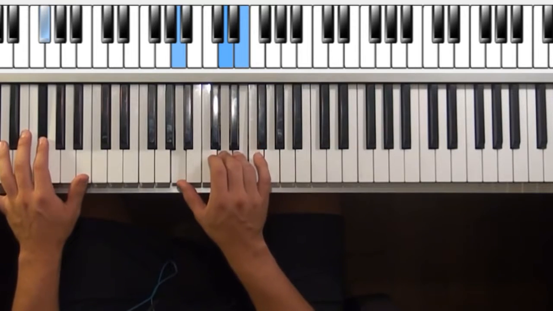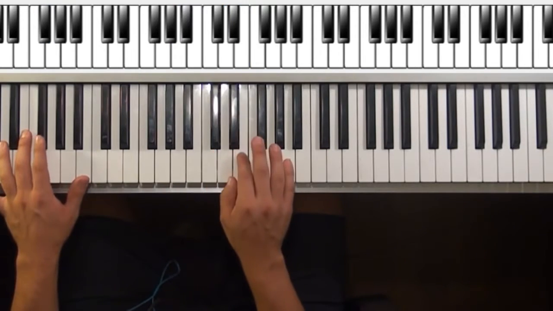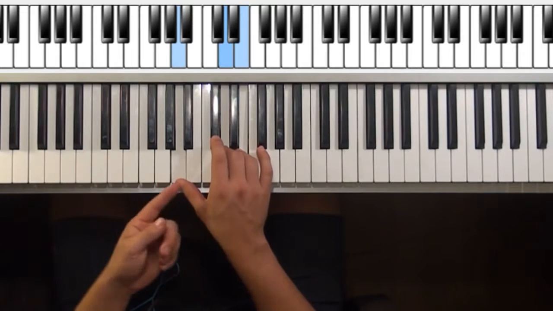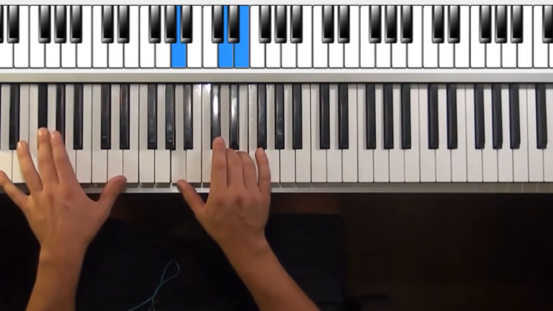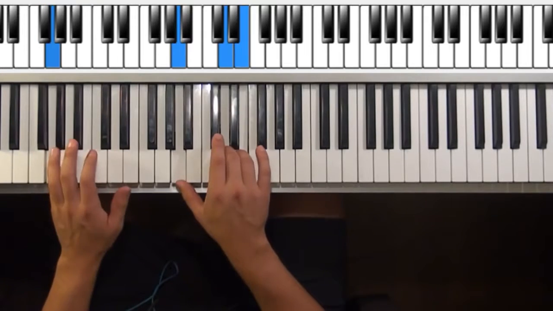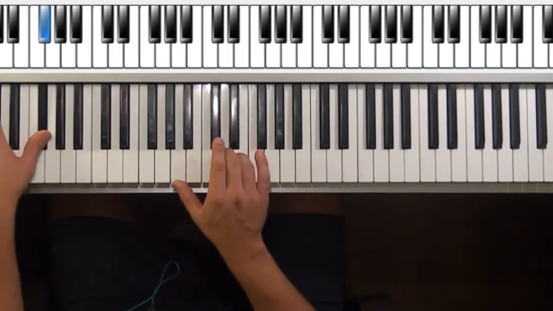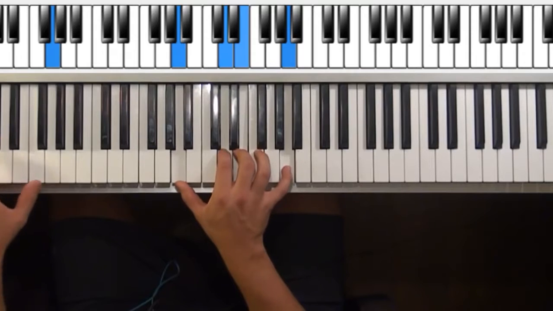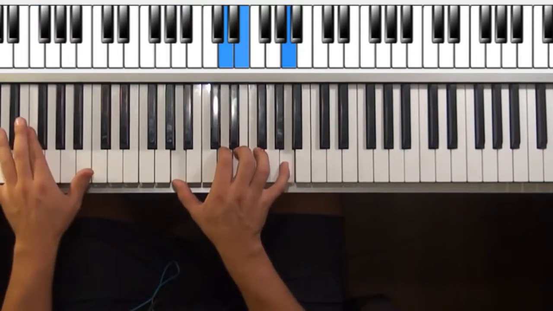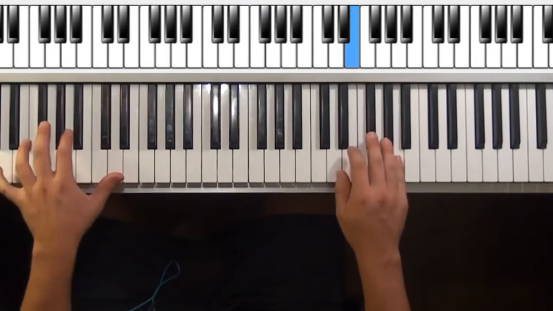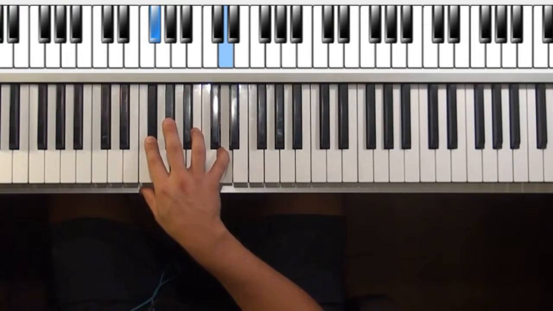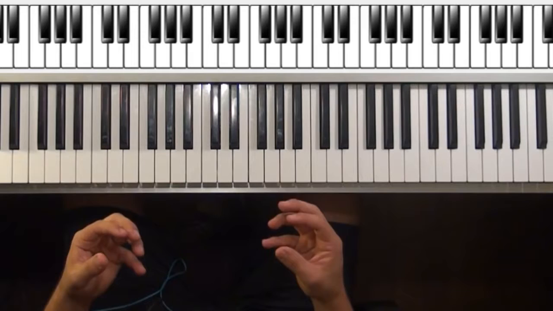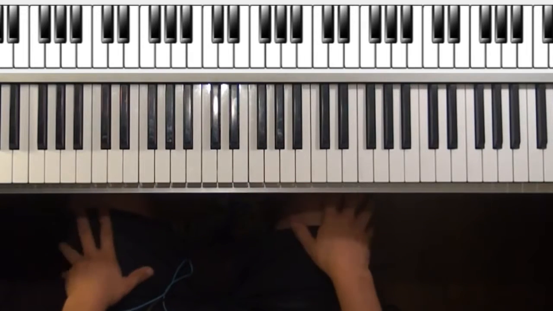So let's put some rhythm to it, and watch my right hand. It's just going to stay on this transformed D chord, and look how good it sounds with the left hand. Okay, so hopefully that gives you an idea of how you can improvise.